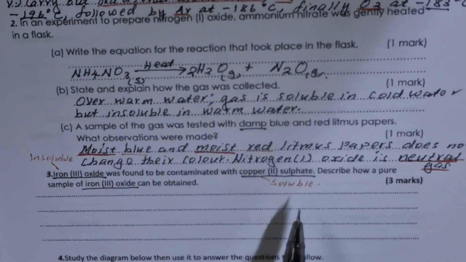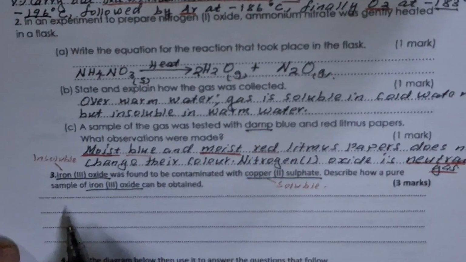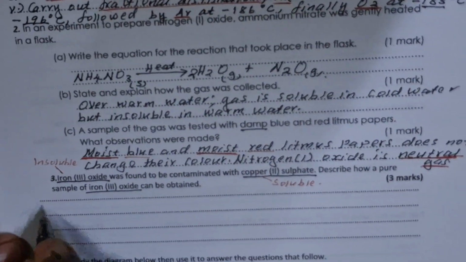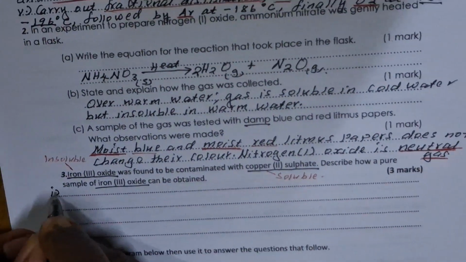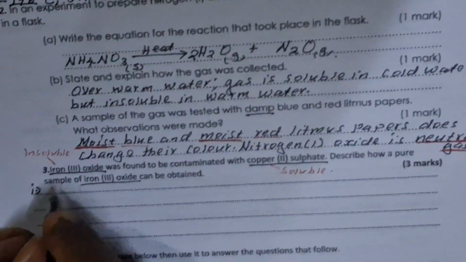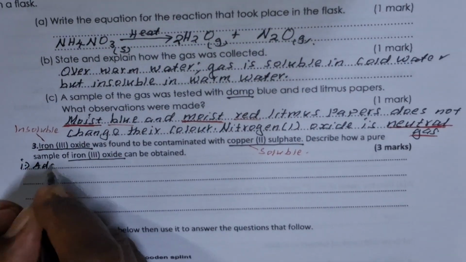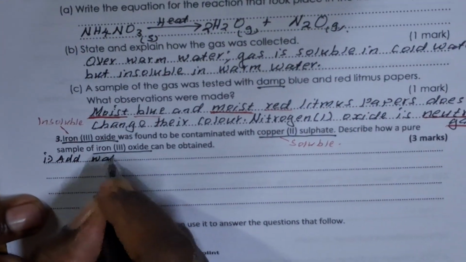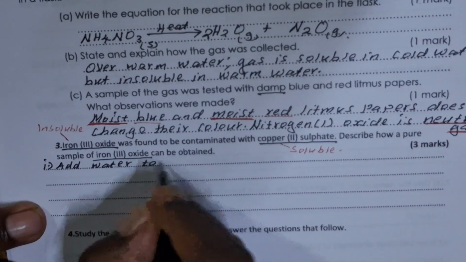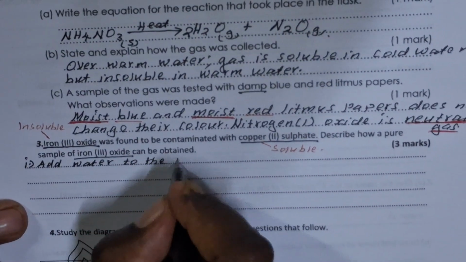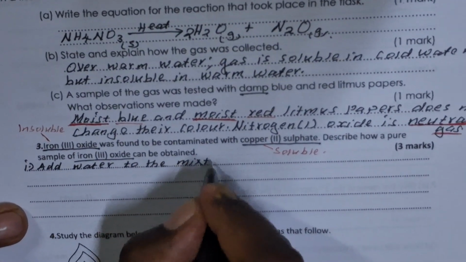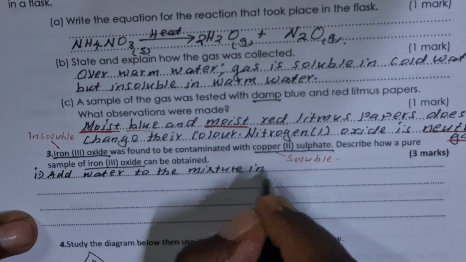Then the first step is actually to add water. This is another procedural question. You must follow the correct order in the procedure. So you say, we add water to the mixture in a beaker.